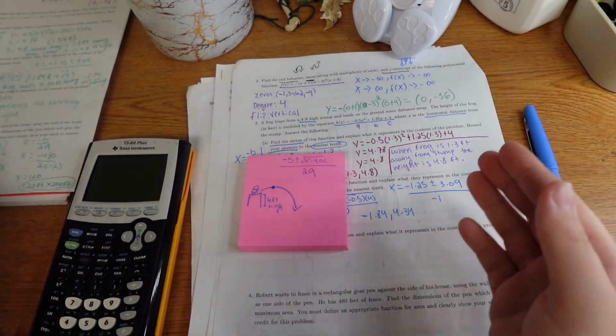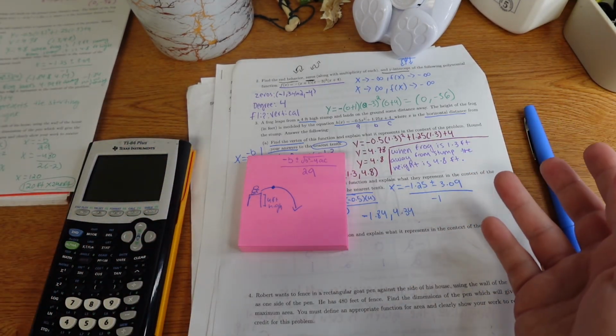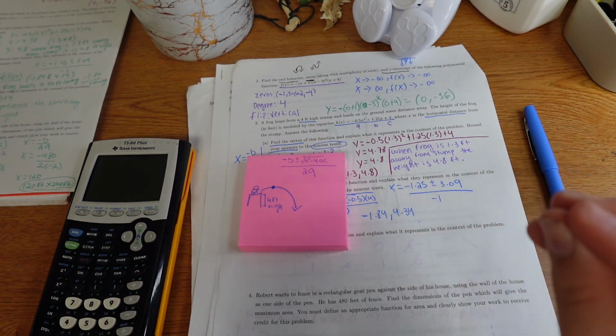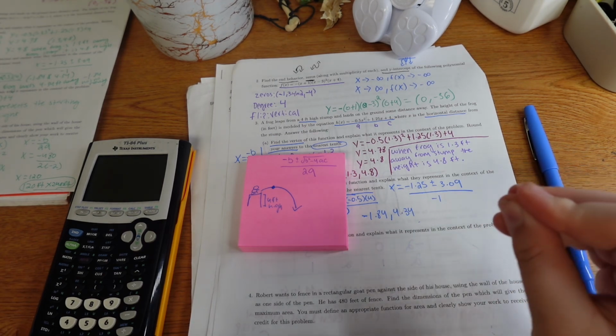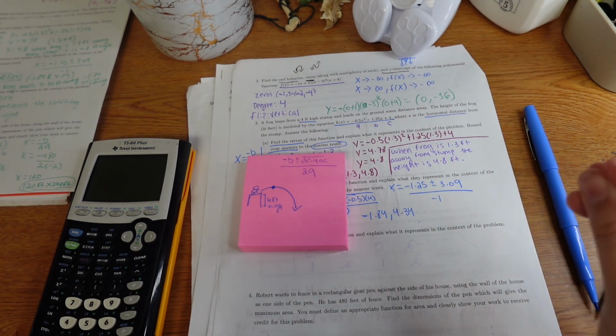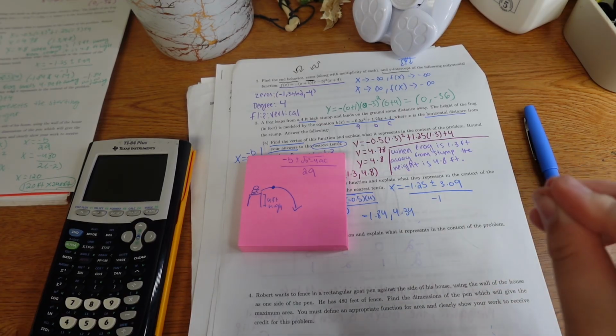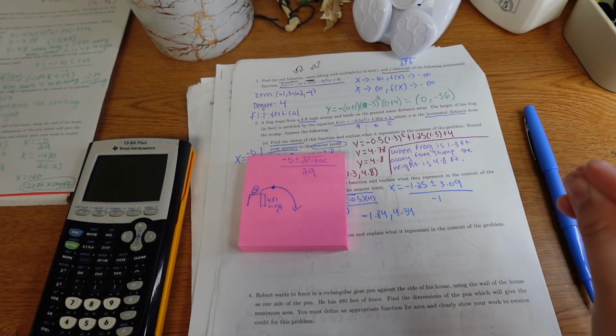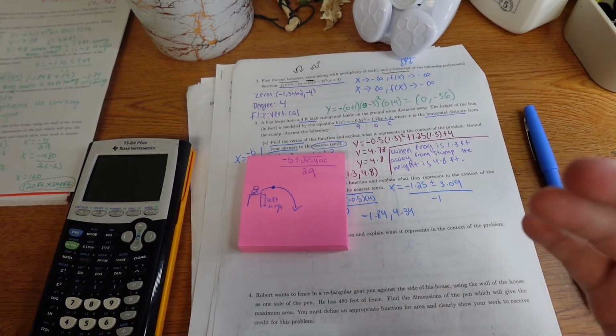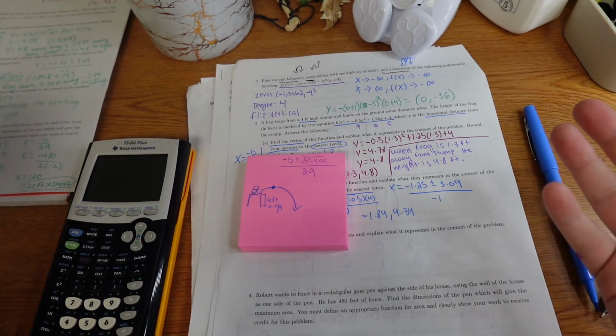So essentially what you're going to write on your paper for this is: the frog lands 4.34 feet away from the stump, and negative 1.84 has no reasoning for being in the problem. So it doesn't apply.